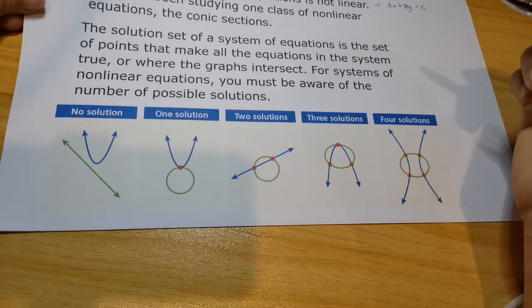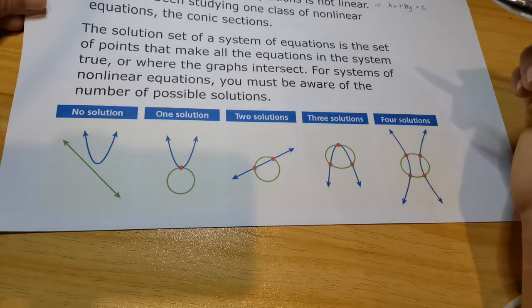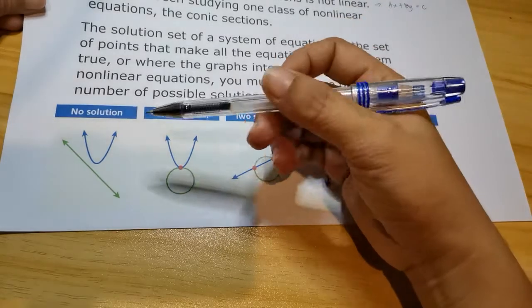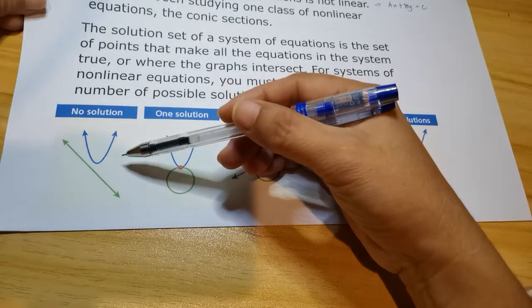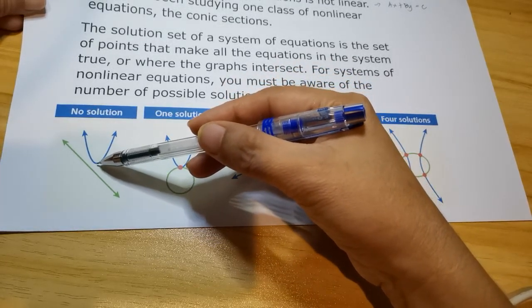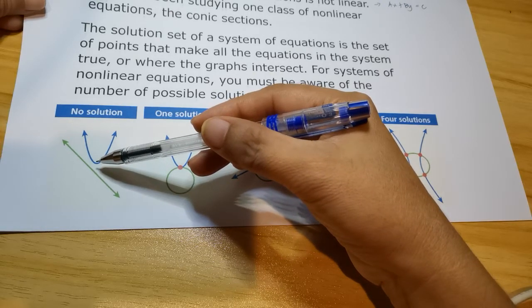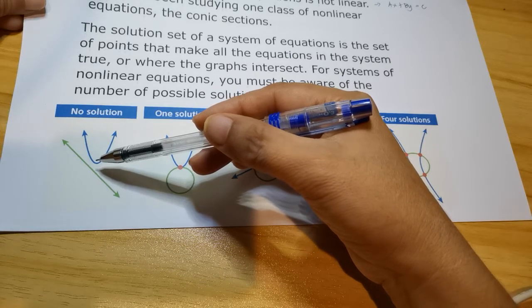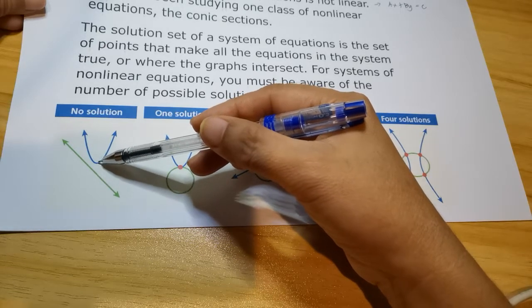For systems of nonlinear equations, you must be aware of the number of possible solutions, because not all systems have the same number of solutions. Some systems have no solution. As I have said a while back, the intersection of the figures represented by the equations is the solution.